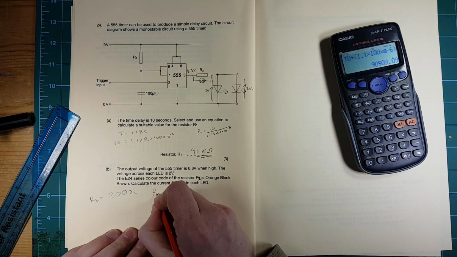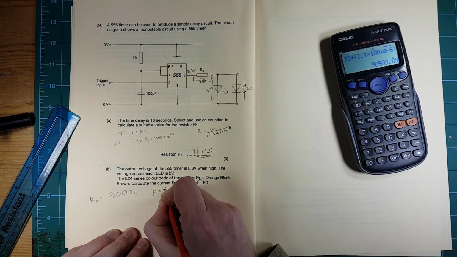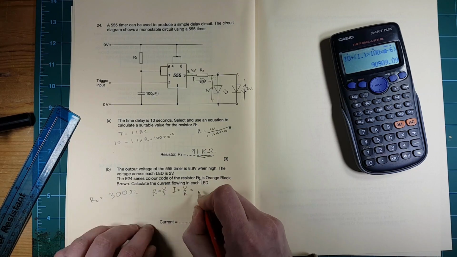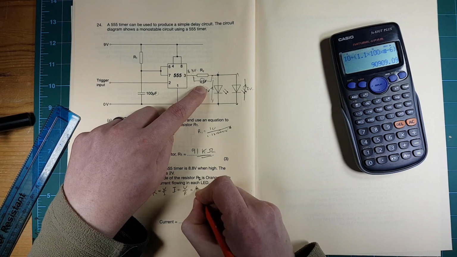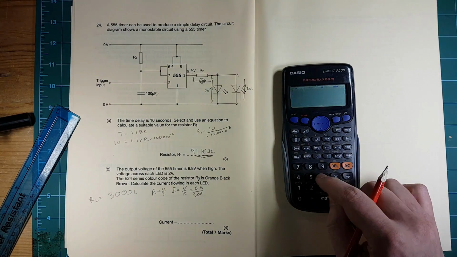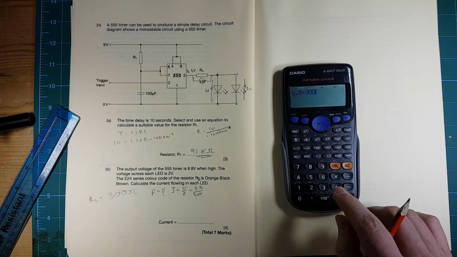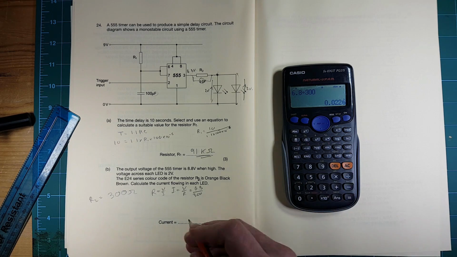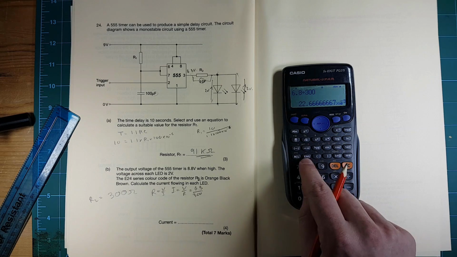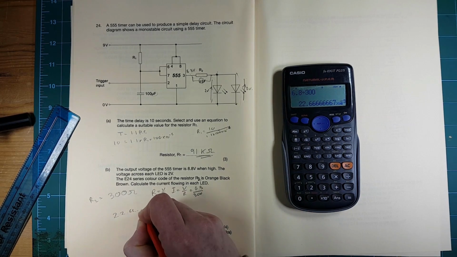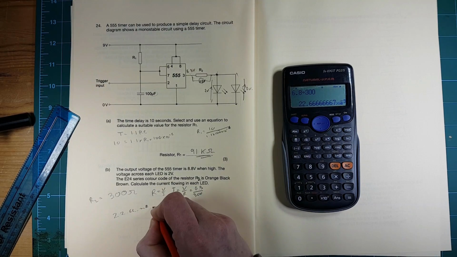So R is equal to V over I. So I is equal to V over R. That's equal to 6.8 divided by 300. 6.8 divided by 300 gives you, press the E and G button to get the milliamps, 22.66 milliamps in total.